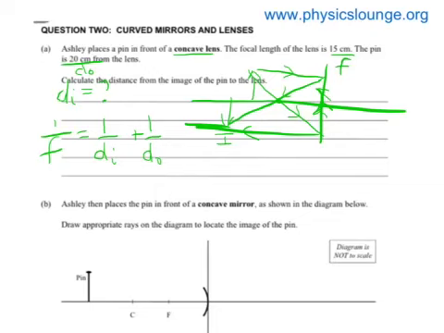What are we looking for? We're looking for DI. So we can either plug the numbers in and then rearrange, or we can rearrange and then plug the numbers in. Just for this purpose, I'm going to plug the numbers in and then rearrange because it's just a little bit nicer in this case. So 1 over 15 equals, we don't know DI, 1 over DI plus 1 over DO, which was 20 centimeters. And we're sticking with the same units all the way through here.